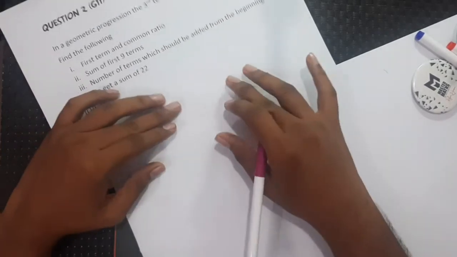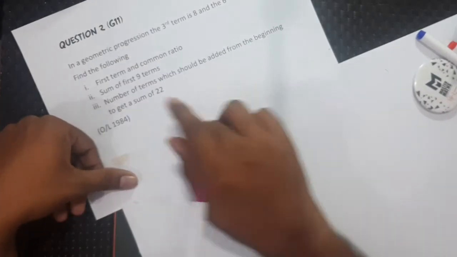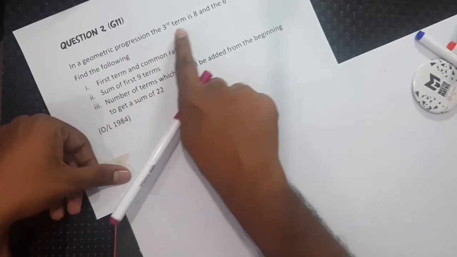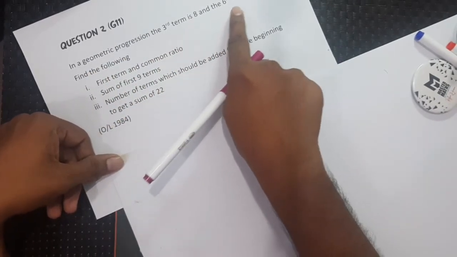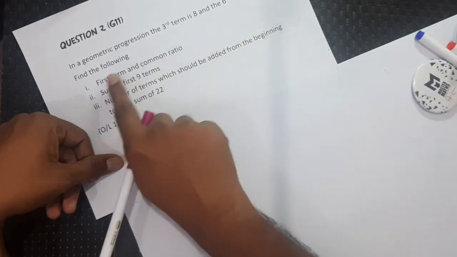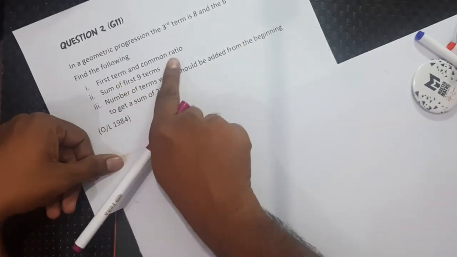So let's start with this question. As you can see, it says in a geometric progression, the third term is 8 and the sixth term is minus 64. Find the following: first term and the common ratio.